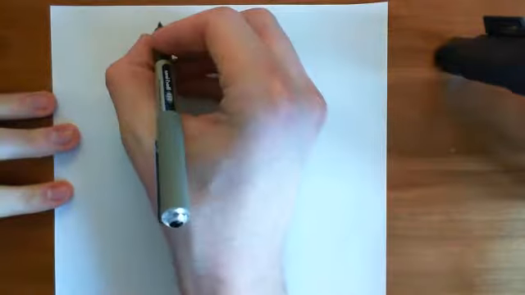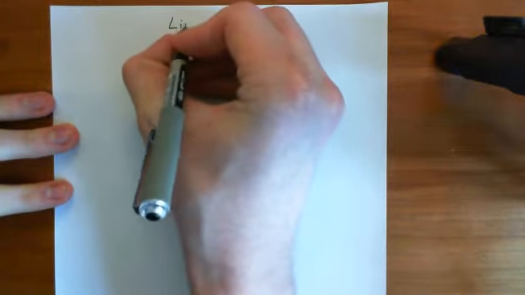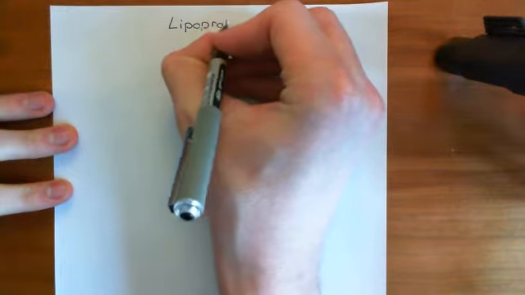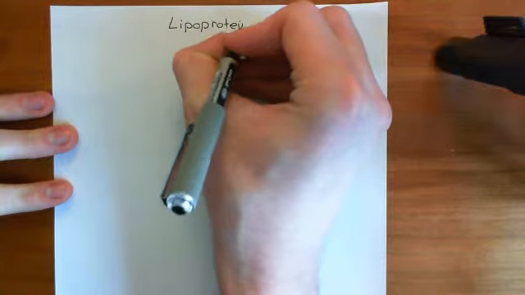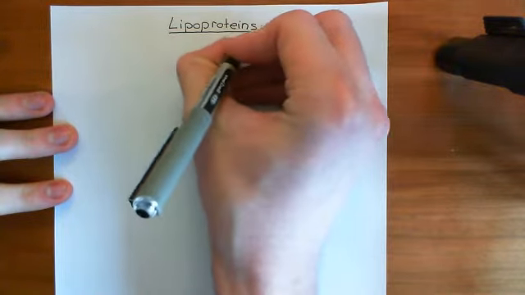Okay, so welcome to this next video in the playlist on lipid metabolism. In this video, what we want to talk about is the lipoproteins and their involvement in the transportation of lipid molecules around the bloodstream. This video is going to be on the different types of lipoproteins and the role that they play in the homeostasis of blood lipid level, basically.